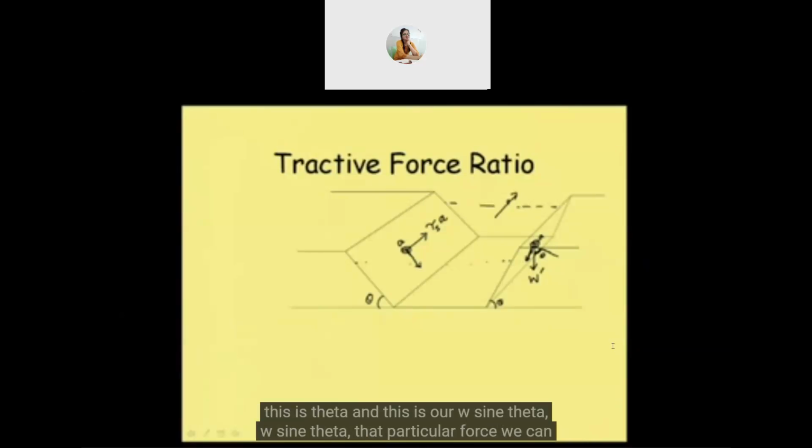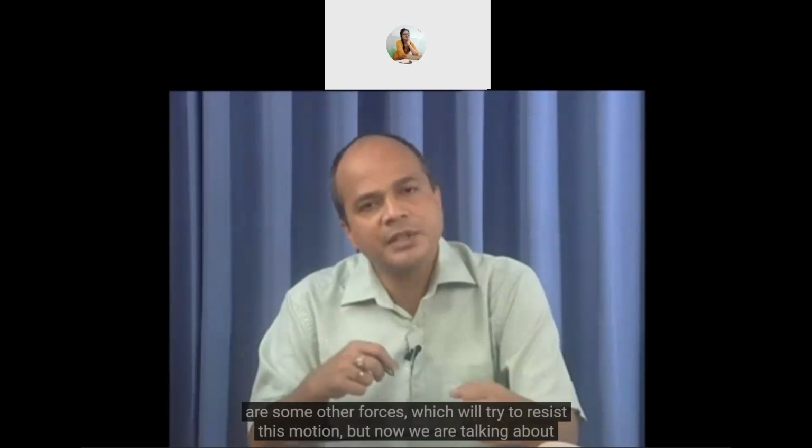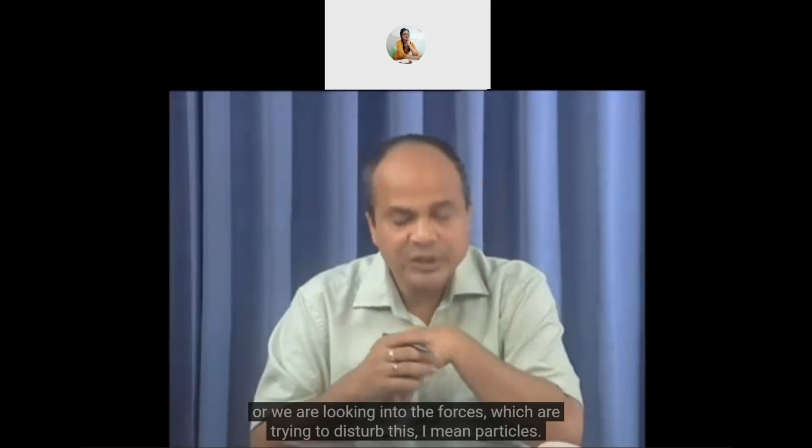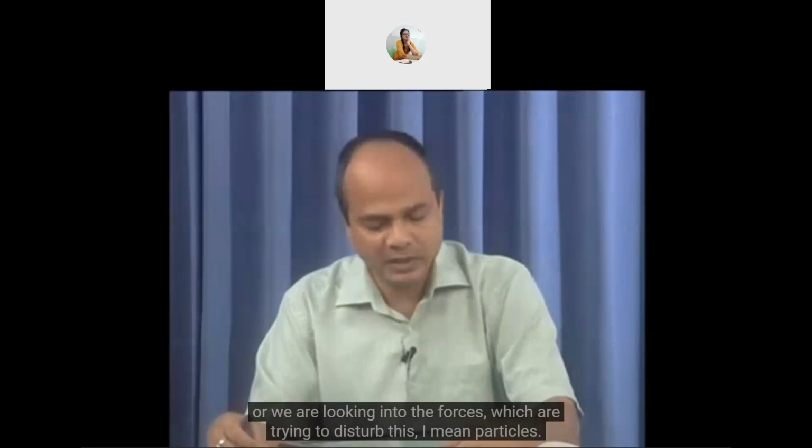That particular force we can write as W sine theta, and here I am writing this as W sine theta. These two forces are acting. W dash, we are writing W dash. So what are the net forces acting on this particular area to disturb this sediment? Well, there are some other forces which will try to resist this motion. But now we are looking into the forces which are trying to disturb the particles.